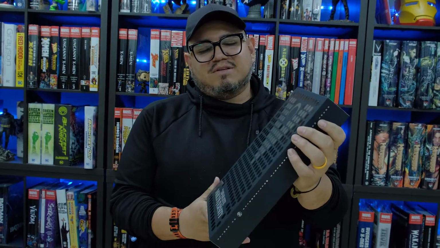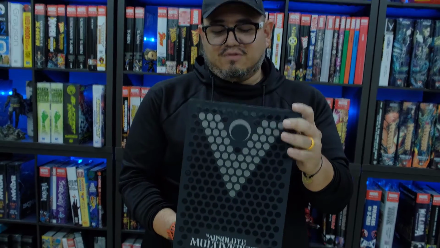All right. How many universes can you name from the DC universe or the multiverse, if you know what that is? Well, if you don't know, you're about to find out. Today we're looking at the Absolute Multiversity from DC. This is a slipcase Absolute, which is great. This thing is beautiful. I really like it.